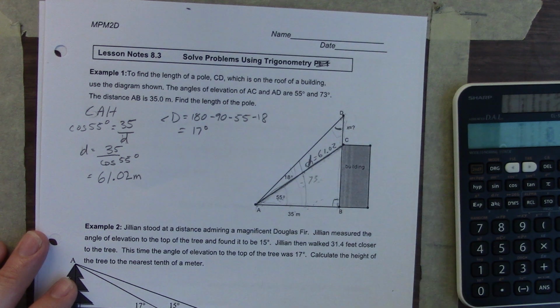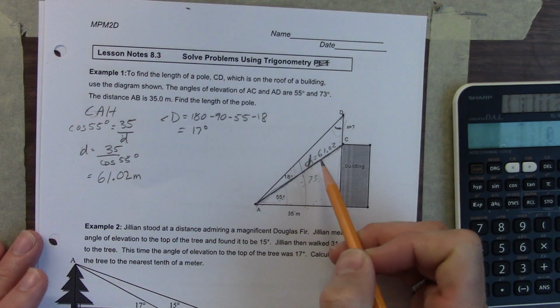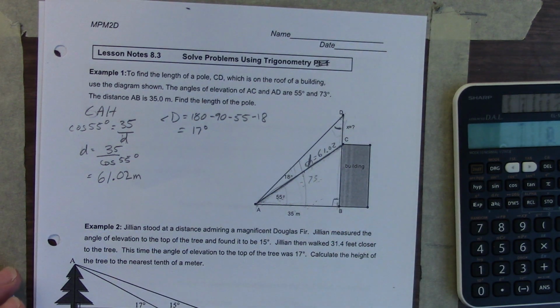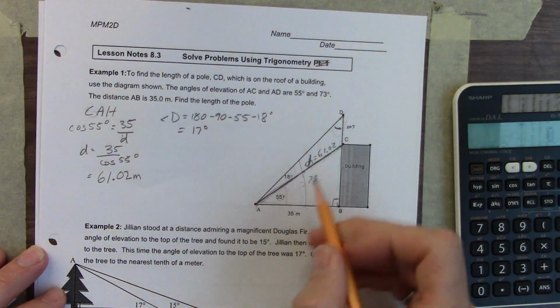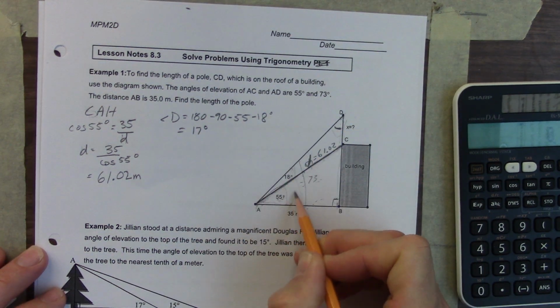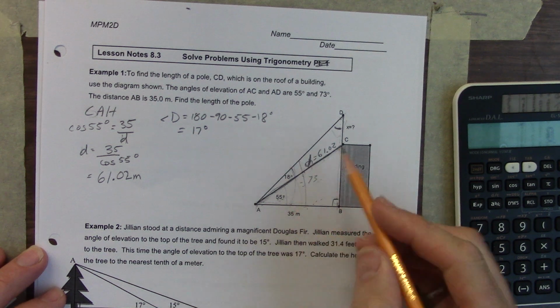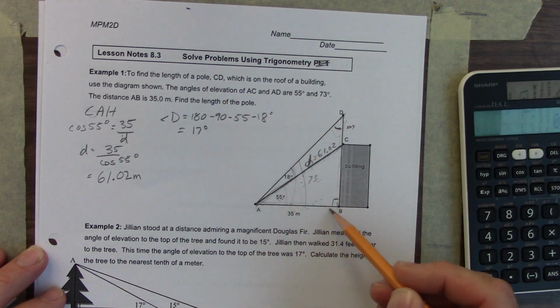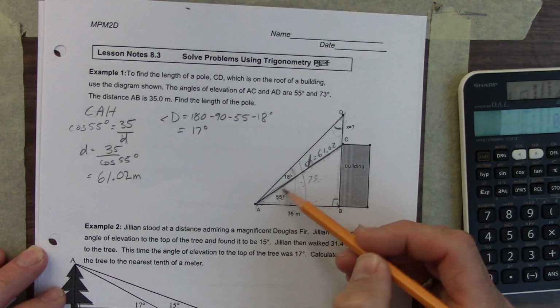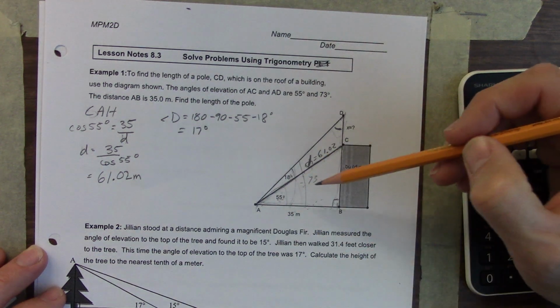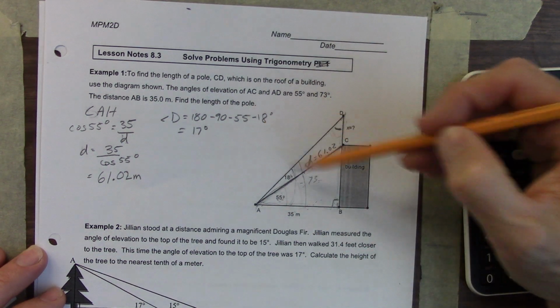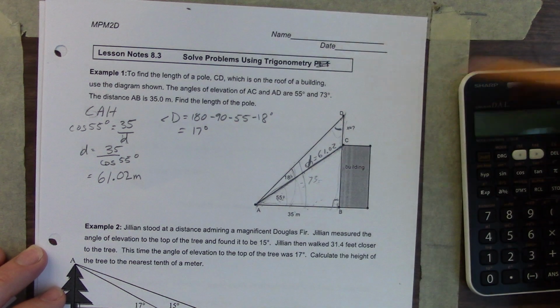We can use what? Yeah, I have a question. Why do you use the 18 degrees? Because it's in the big triangle, this big triangle. See this triangle here, Chenier? It's 18 plus 50. Yeah, you could have used just 73, but he decided to just subtract both of these.